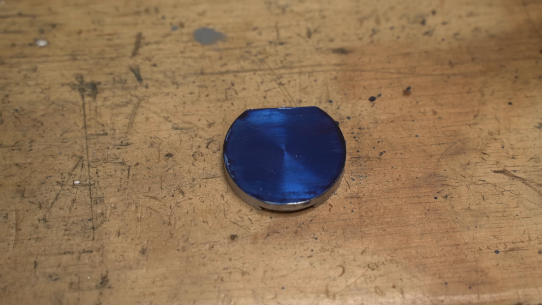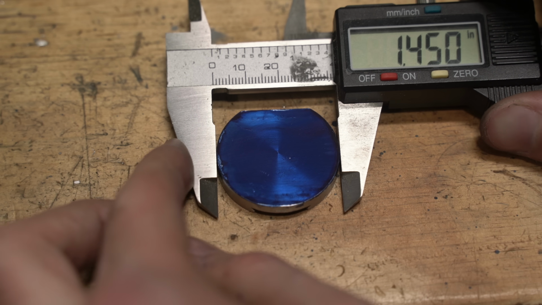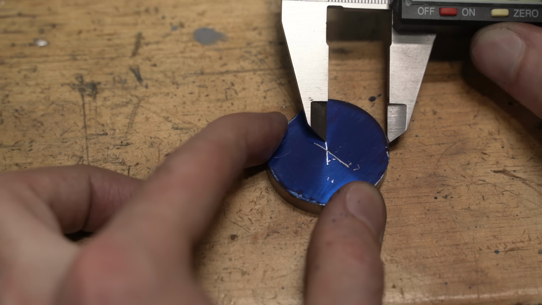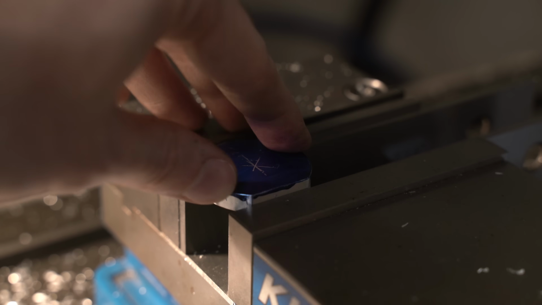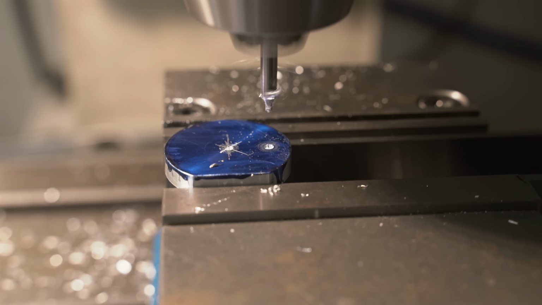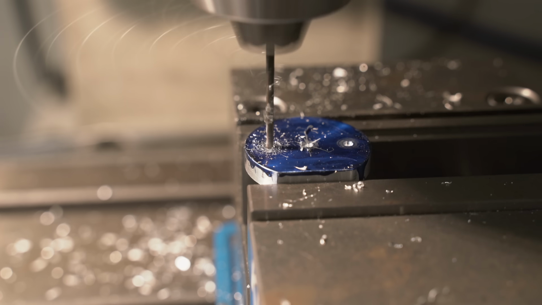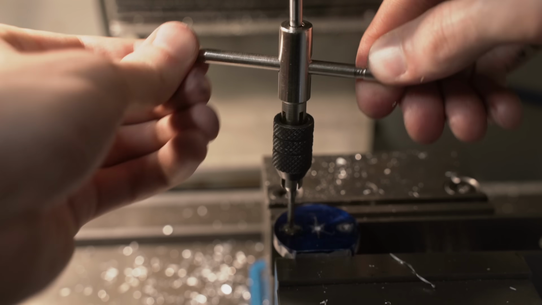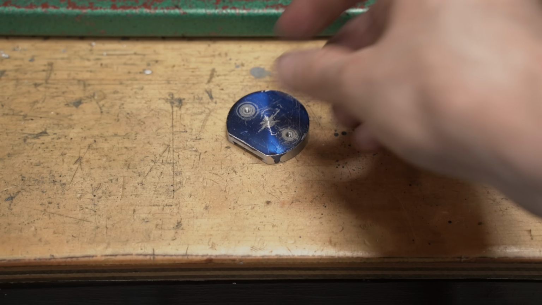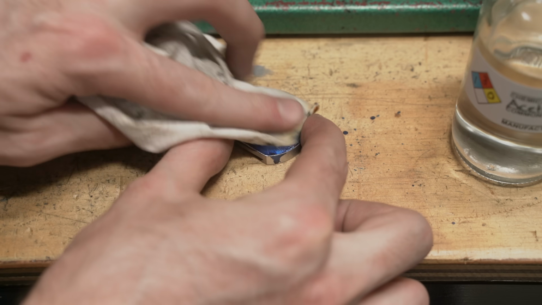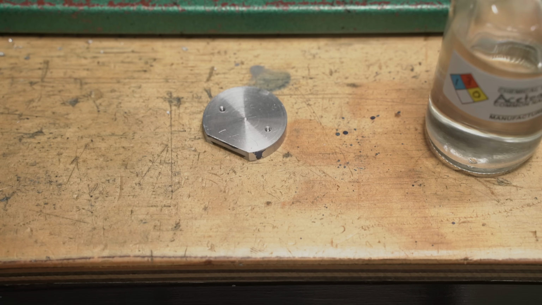The alignment of these holes isn't critical, so I just blued the surface and used a pair of cheap calipers to find the center. This will be good enough. I then put the piece back on the mill, using a center drill first to ensure that the drill bit stays on target. Finally, I tap both holes with an M3 thread. Now I just need to clean off the ink with acetone, and we are done with the base.